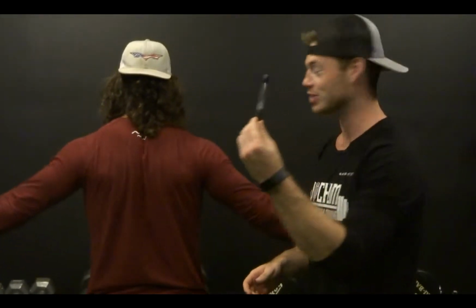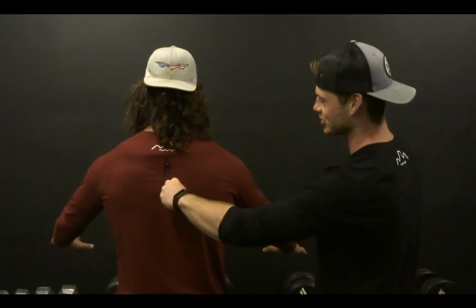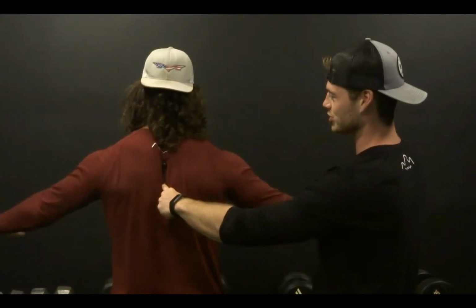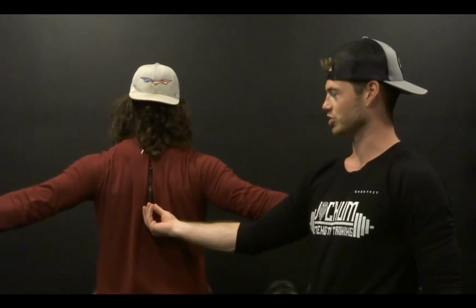So a little pencil test. I'm going to put a pen right at the center of Austin's back. He's going to squeeze, retract his scaps, and the pen's going to stay. He's contracted, he's holding these tight, and that's really important. That's the activation that we want.